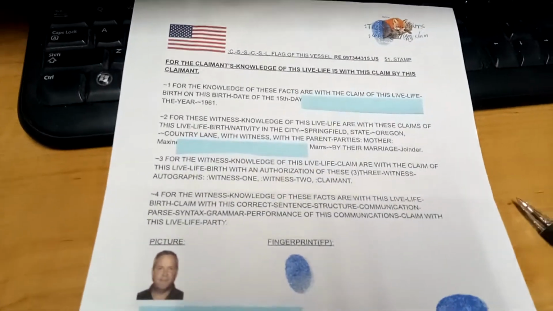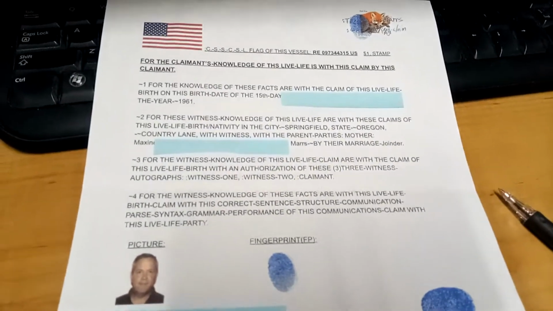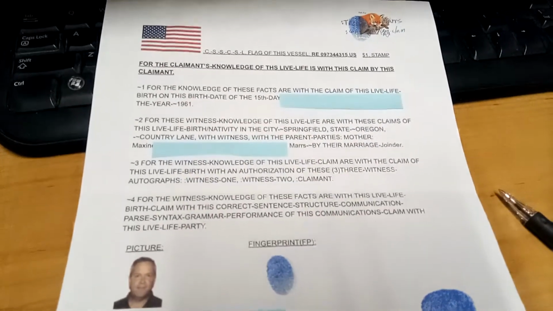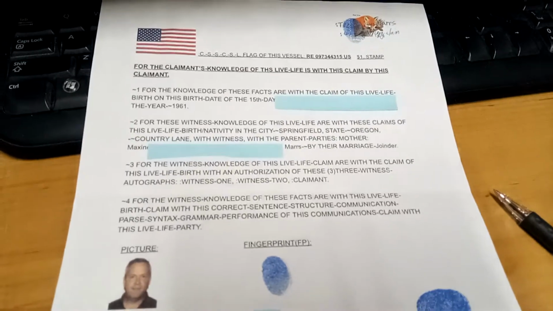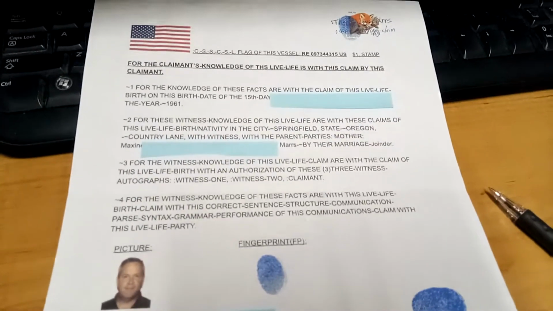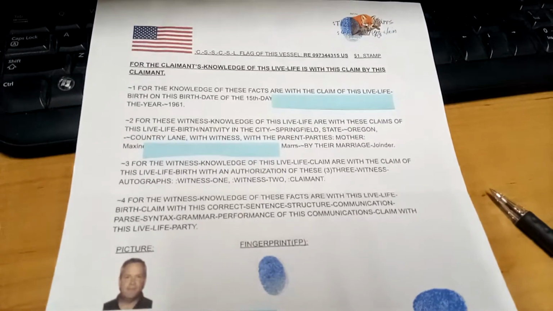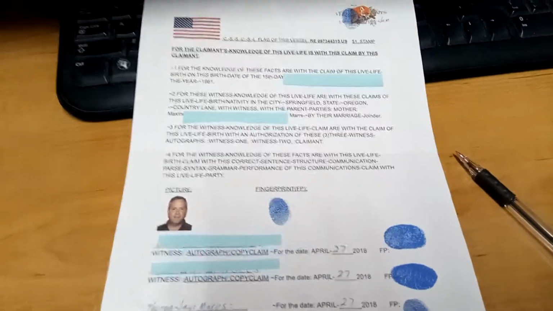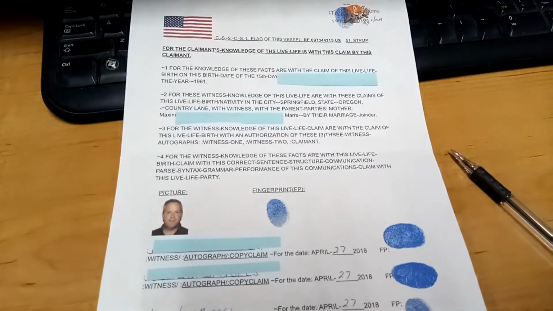It's very important to keep lots of color copies of this around because you're going to insert it or attach it to many other things you're going to do, if you're sending it to a court or a ticket, it's a good idea to attach this. All right? It identifies you. And that's all there is for the Live Life claim. It's really pretty simple. Once you have the stamp and the thumbprints, you can do this in a few minutes.